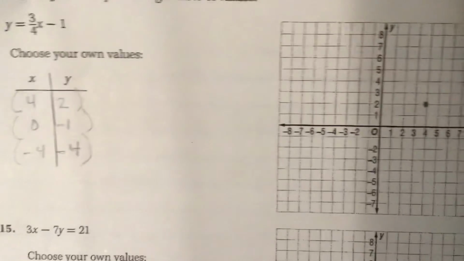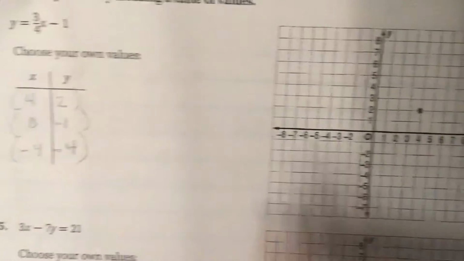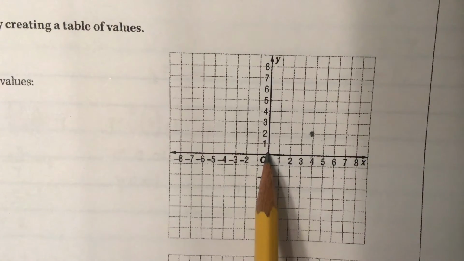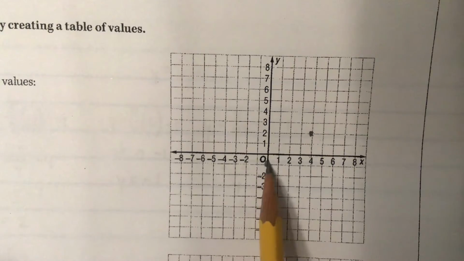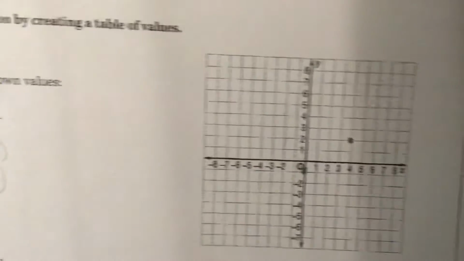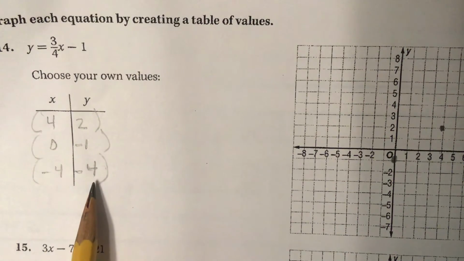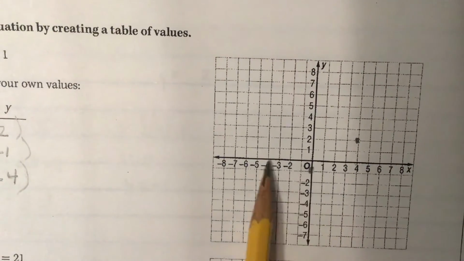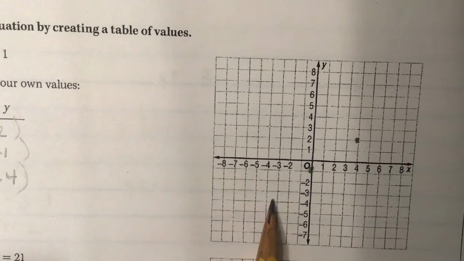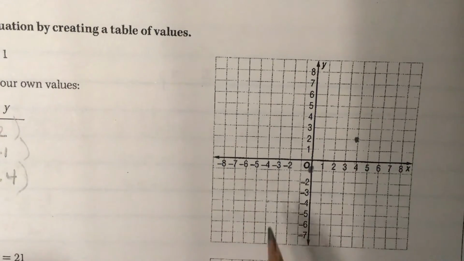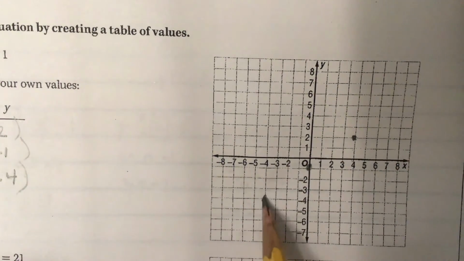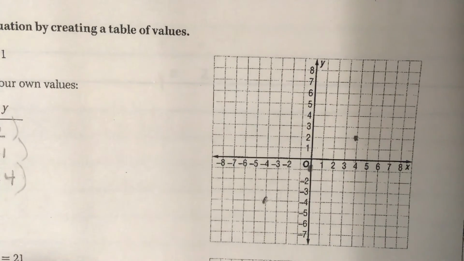Then the next one is 0, negative 1. So if x is 0, then that means y is right here at negative 1. And then the last one, if x is negative 4, y is negative 4. So we go here, x is negative 4, y is also negative 4, so it would be that point right there.